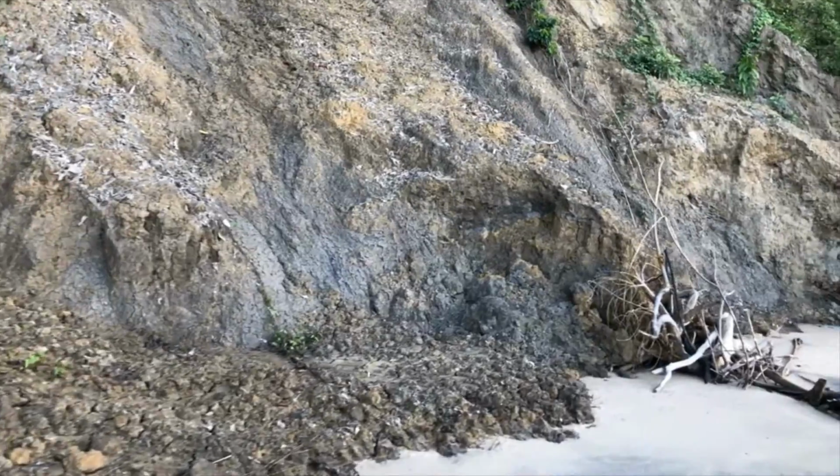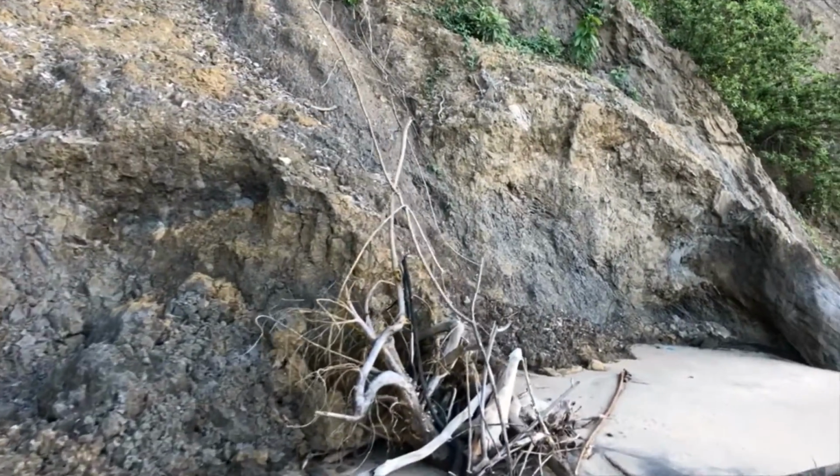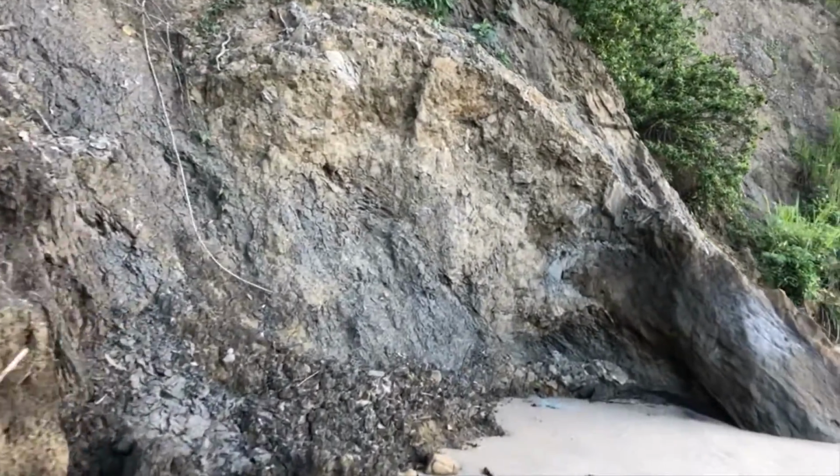So, as usual, these claystones are very unstable and prone to slumping due to undermining by coastal erosion.